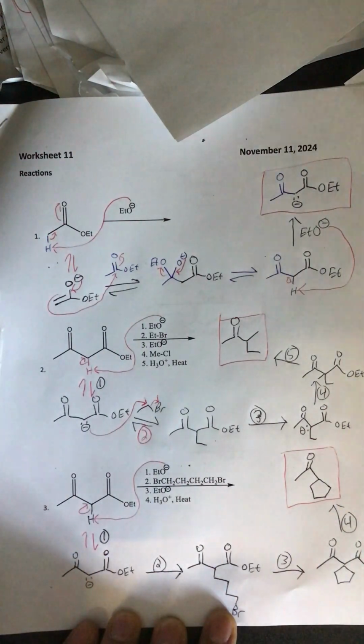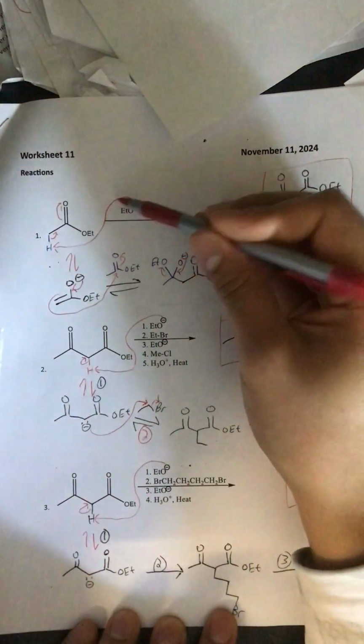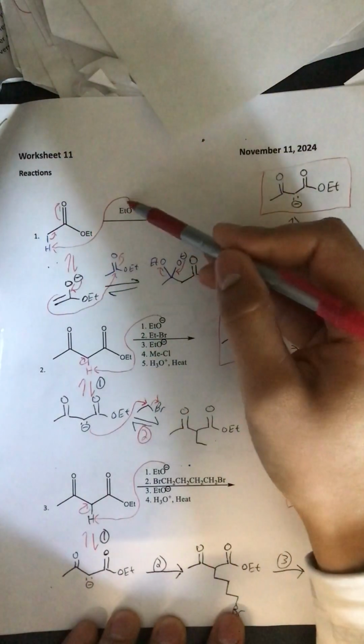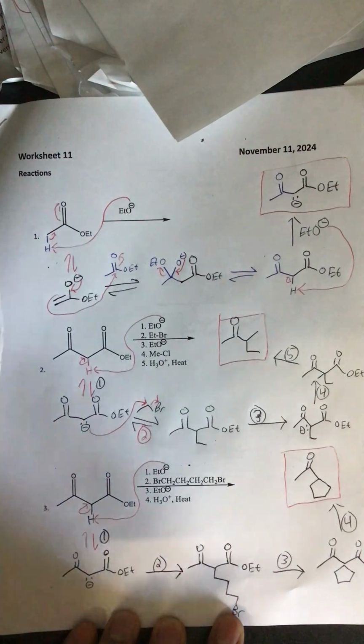Since I'm short of time, this is already one I've kind of worked on. So this is the Claisen reaction. I'll just talk through these reactions and I won't write. So essentially you deprotonate, this makes an enolate. This is very similar to the aldol.